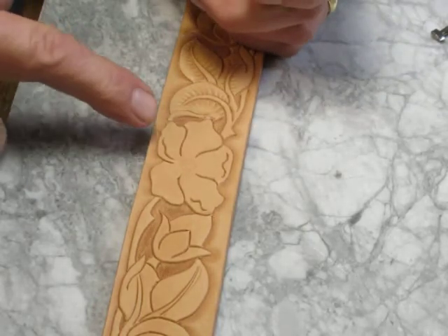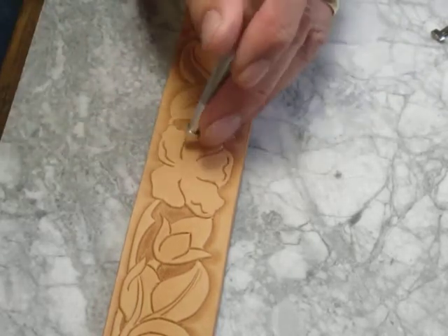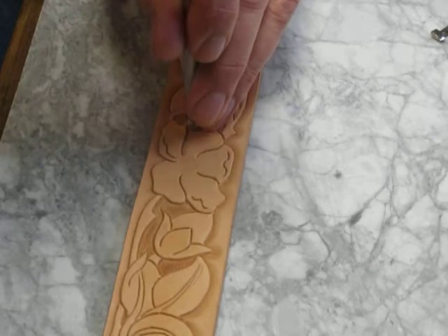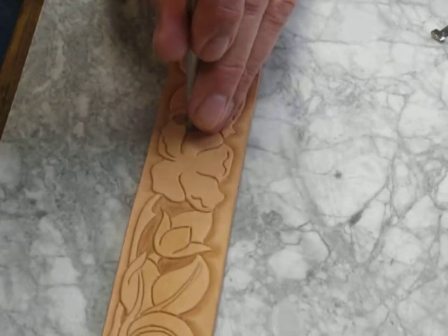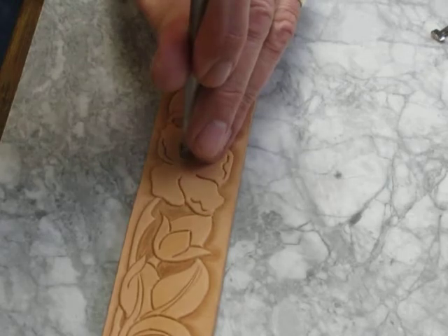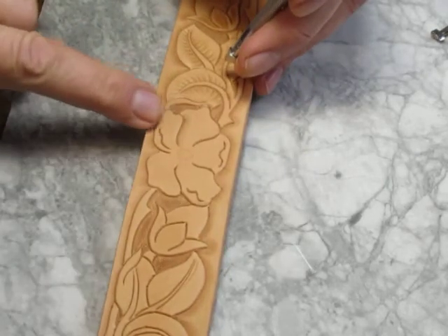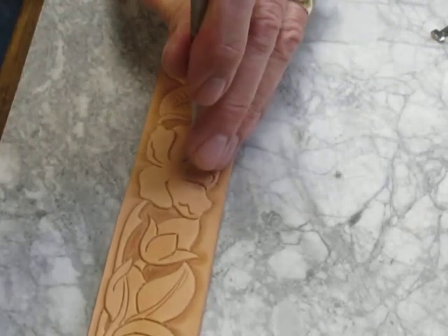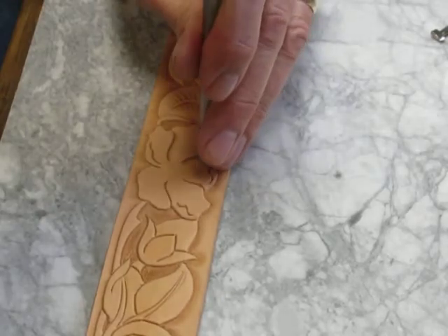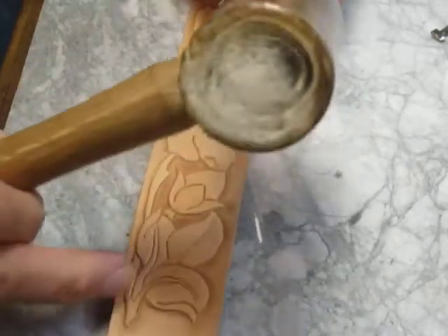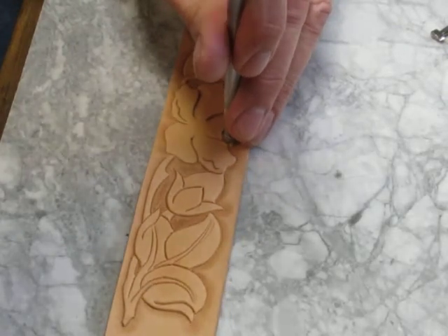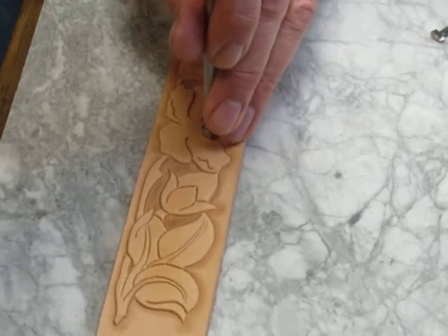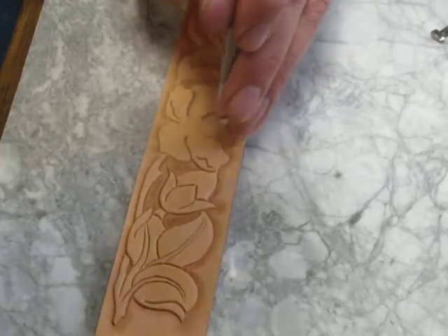So this one here is in the foreground, and so I'm going to knock down the one that's behind it on that side of the line. I'm going to bevel it down so then it starts to look like this petal is sticking further up. And then you just have to do all the ones. After a while you get to know which side of the line to bevel on.